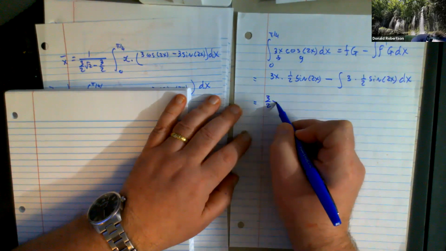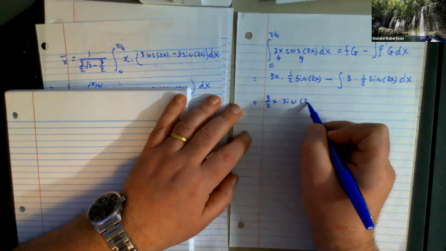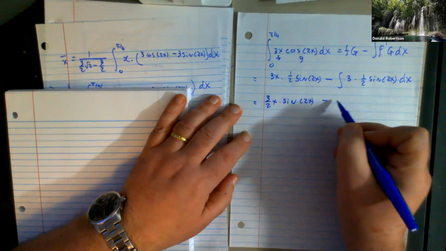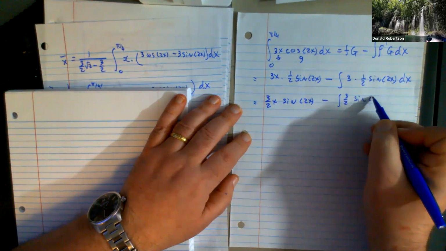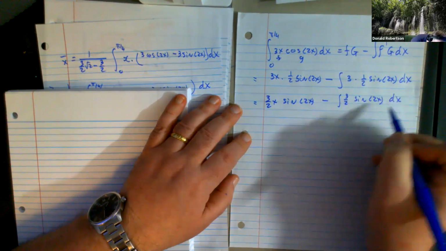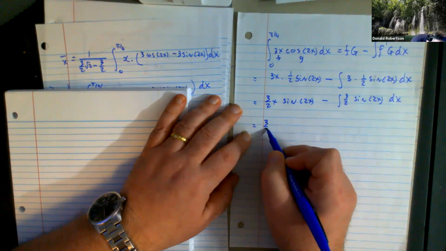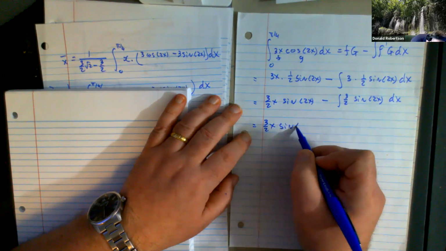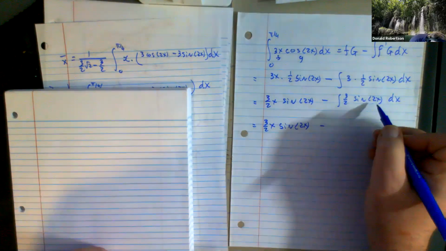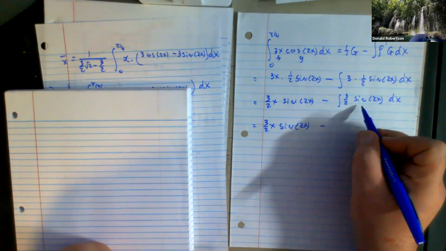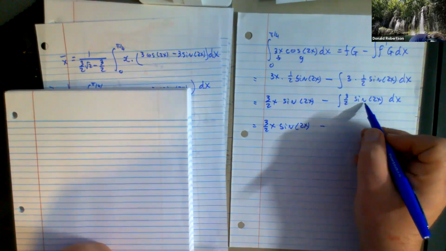That means we have this piece, and I'll just have to line up that piece. And now we have this fella here, which can also be integrated, and what you get is negative, which makes that a plus.